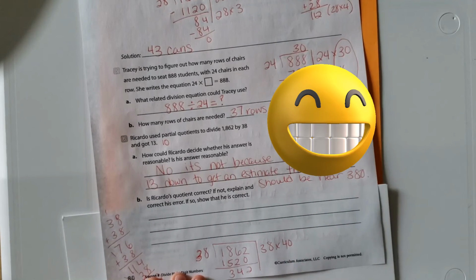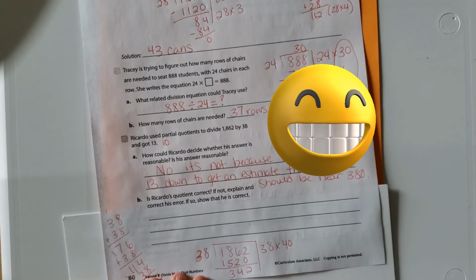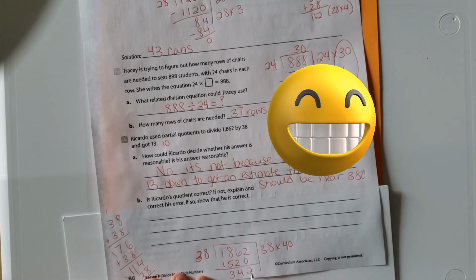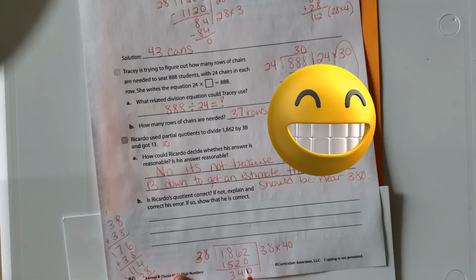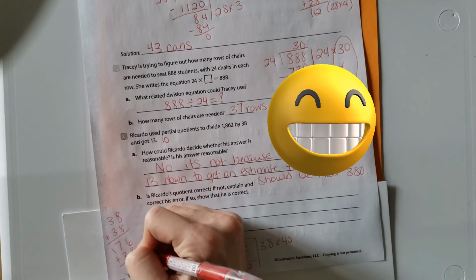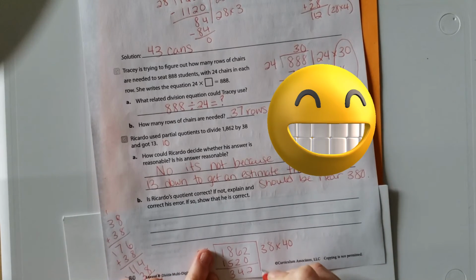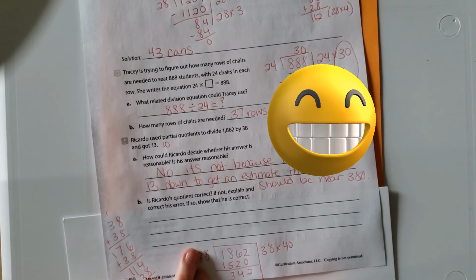You could do this on scrap paper. They don't often leave enough room on your paper. That's perfectly fine. All right, so now we've got 342, and we want to see, does 38 go into that? Let's see. I know that 38 times 3 is 114. So we'll do 38 times 3.